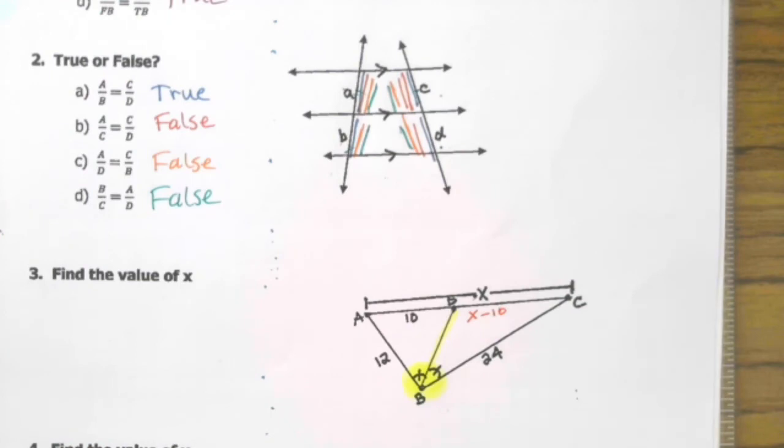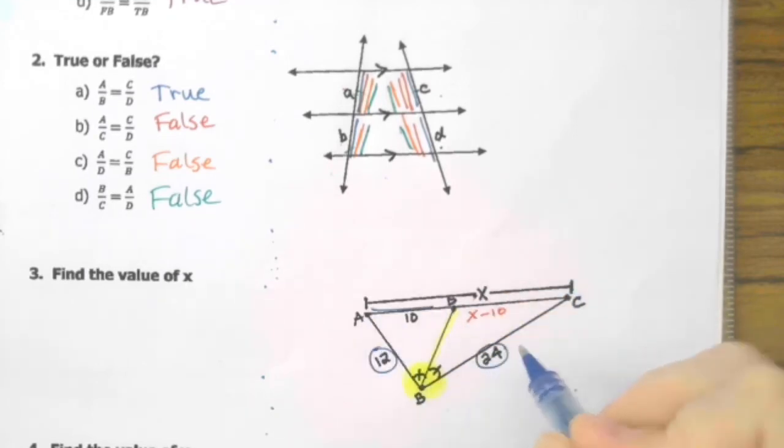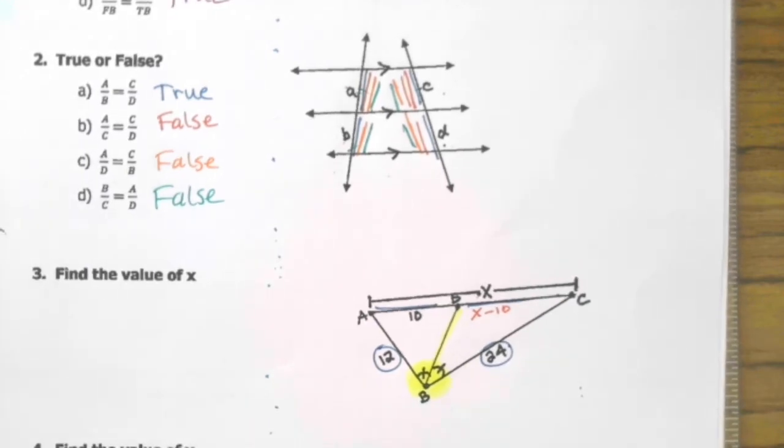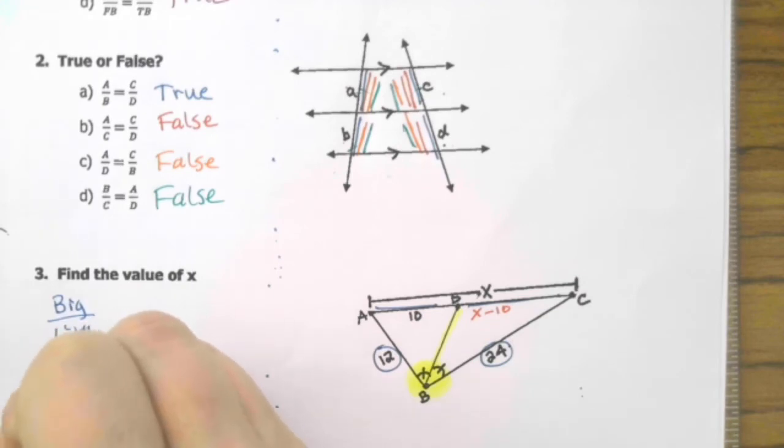So obviously 10 is smaller than x minus 10. If you weren't sure though, you can tell because the small side of the triangle is next to the small piece. The big side of the triangle is next to the big piece. So we're going to do big over little for both of these.